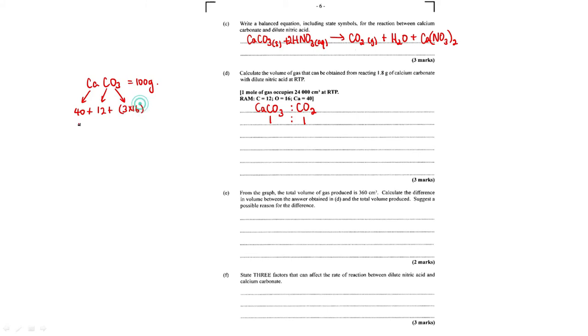So we get 40 plus 12 plus 16 times 3, which is 48. When you add these 3 numbers up, you definitely get 100.